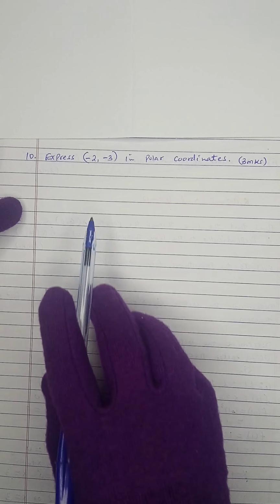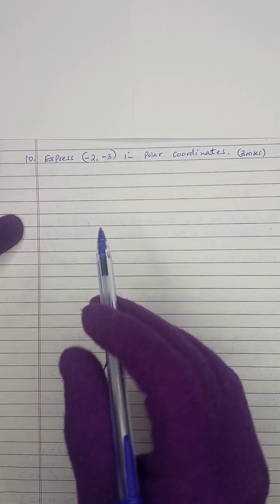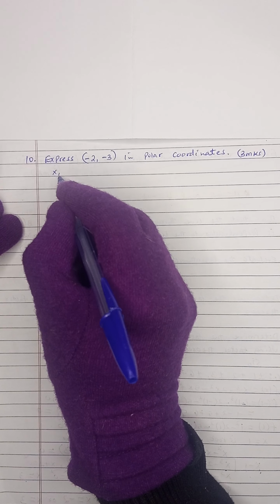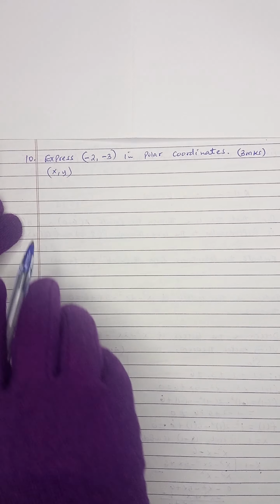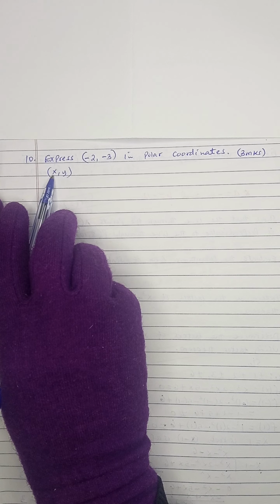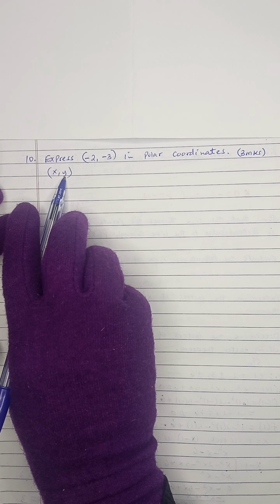Number 10, express (-2, -3) in polar coordinates. When you are given this expression, it means in the Cartesian plane it is written in the form (x, y), where this one is the distance along the x-axis and this one is along the y-axis.